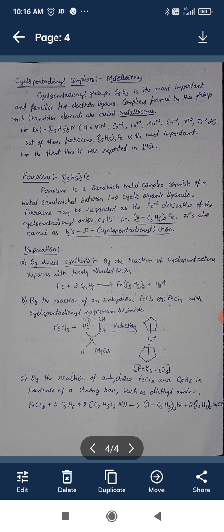Ferrocene is a sandwich metal complex consisting of a metal sandwiched between two cyclic organic ligands, which are two cyclopentadienyl groups, that is 2 C5H5 groups. Ferrocene may be regarded as an iron derivative of the cyclopentadienyl anion C5H5 minus, that is (π-C5H5)2Fe. It is also named bis(π-cyclopentadienyl)iron.